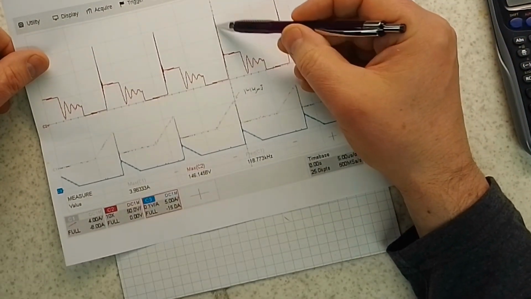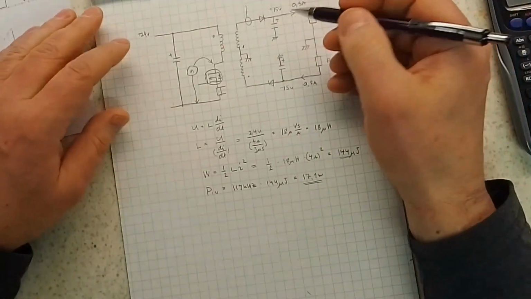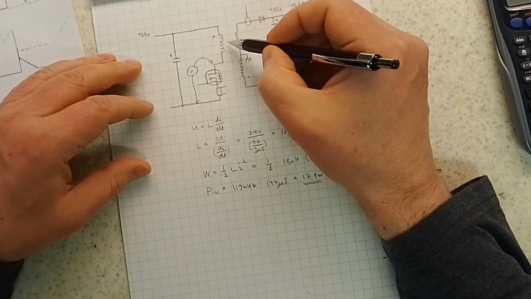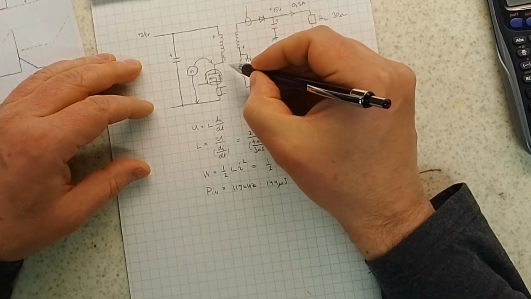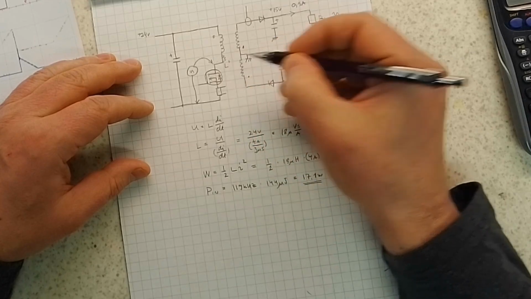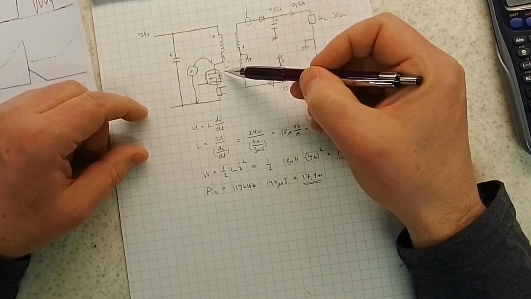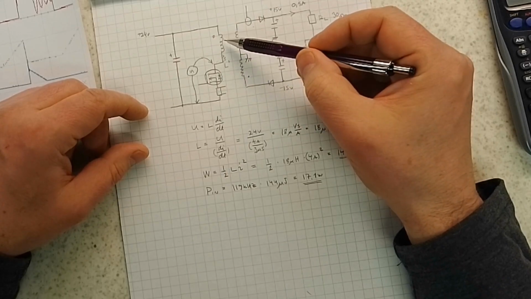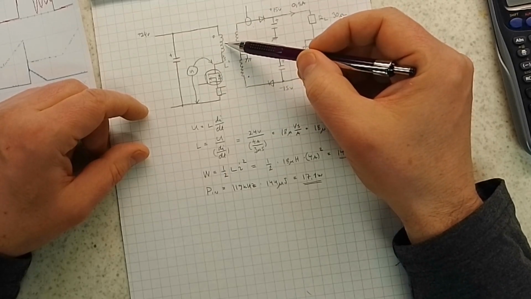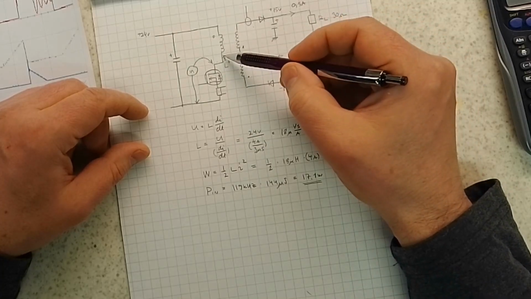And this voltage spike here is because we have here a small extra leakage inductance, and when the current cuts off, it does not transfer to the secondary side immediately.